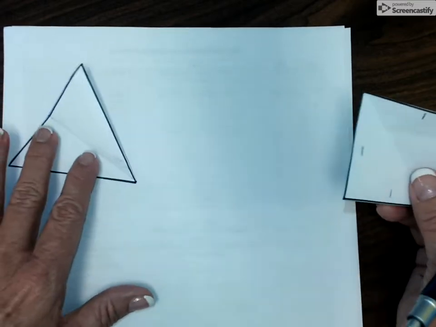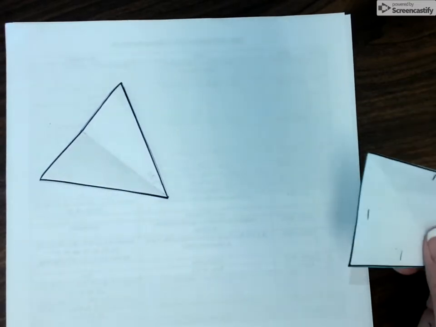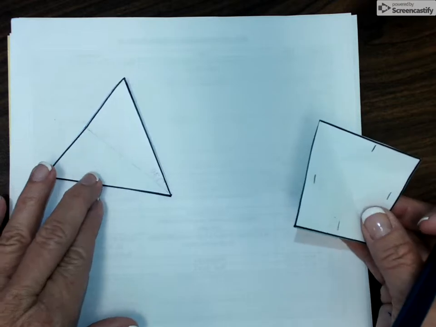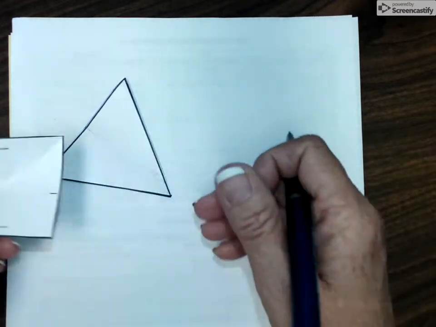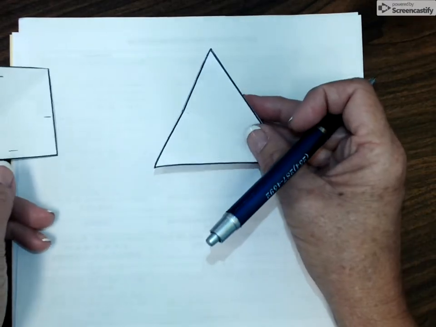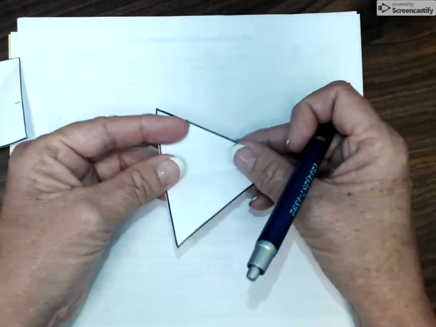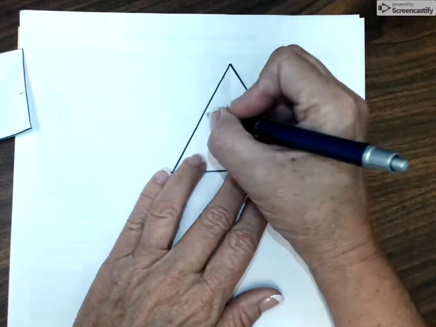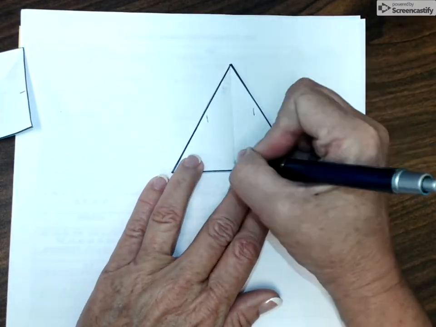Okay, today we're going to be building a unit circle, and you probably have no idea what that is yet. So let's get started. We're going to start with a square and a triangle. And what I'm going to do is take this triangle, and I'm saying that every side is 1 unit.